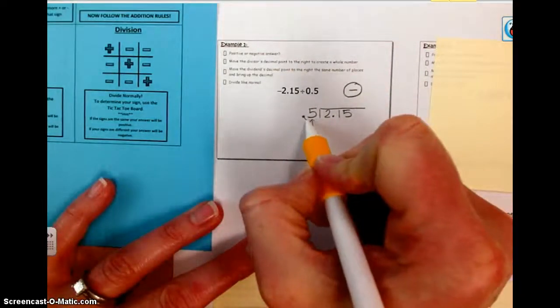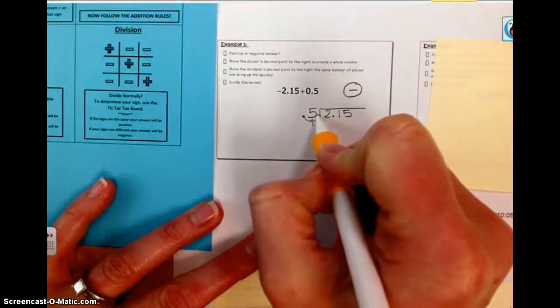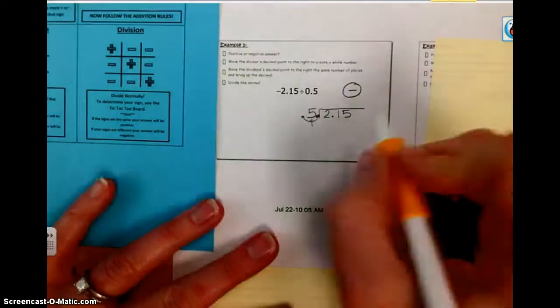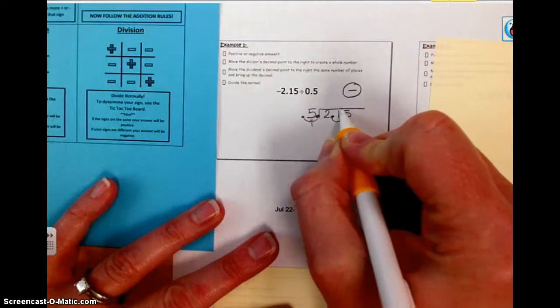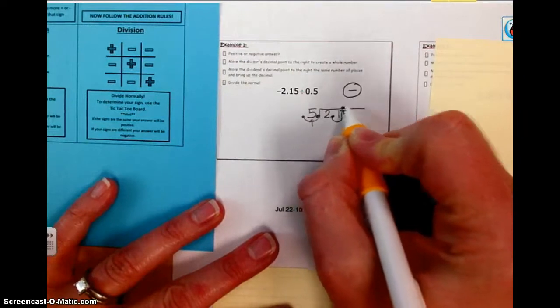So we're going to move our decimal once to the right to make 5/10 the whole number 5. To stay fair, we are going to take the decimal on the dividend and also move it once to the right and then bring it up into your quotient. Now that we've got all our decimal points where they belong, we're going to pretend they're not there.